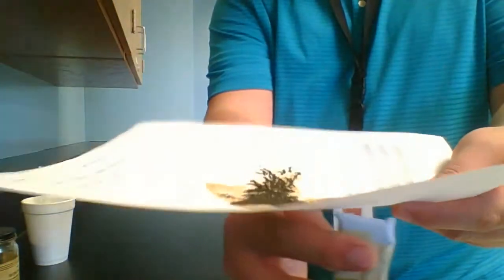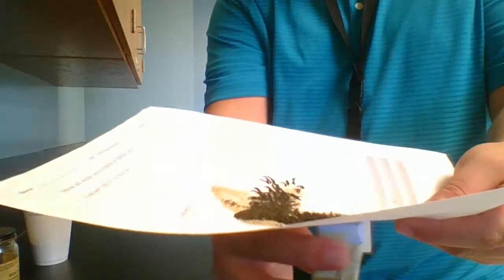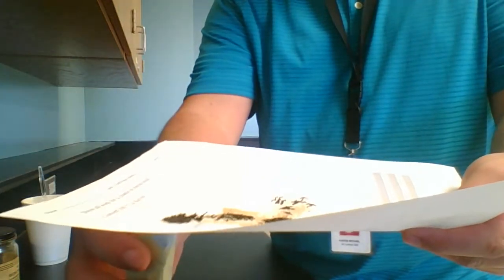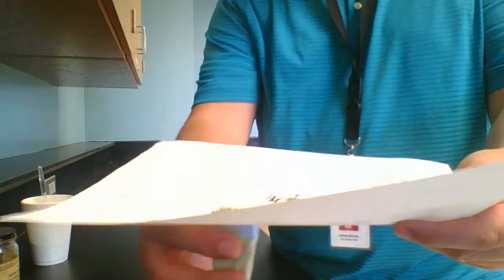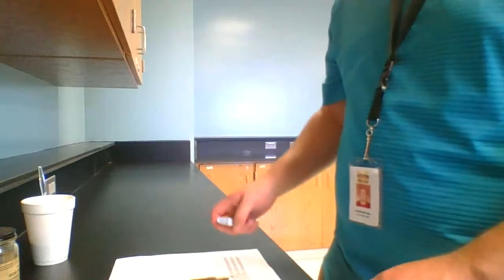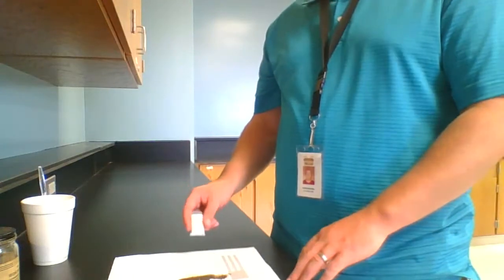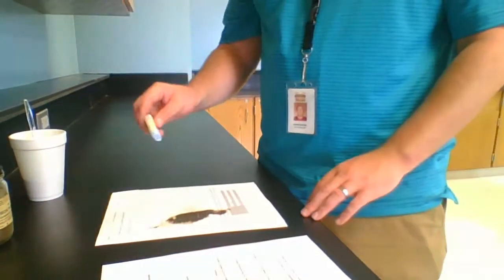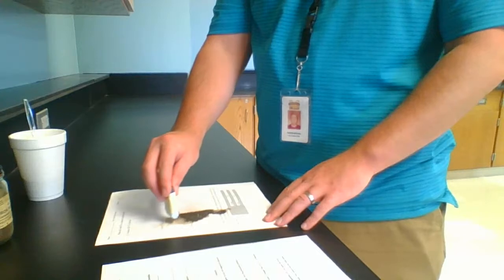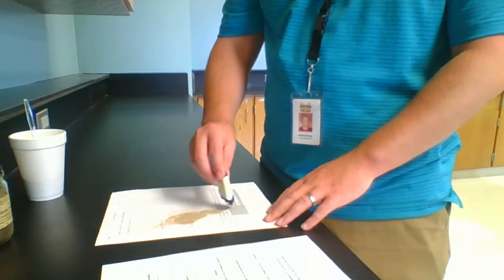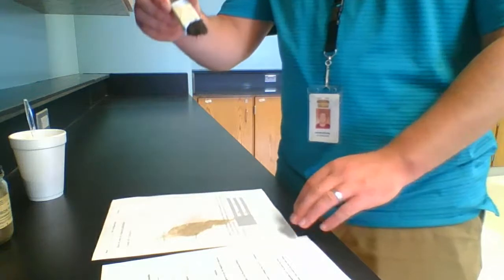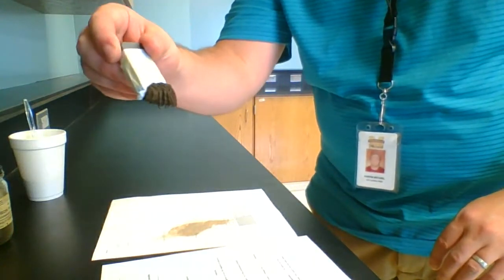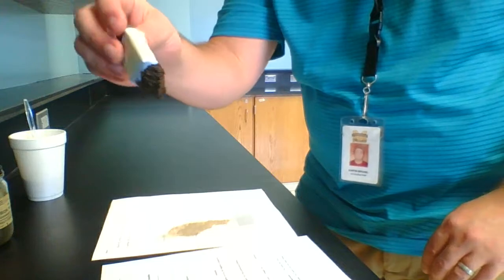As I move the magnet on the underside of this paper, you can see that the iron filings are following along. Now, I want to remove the iron filings from the mixture. To do that, I'm going to bring the magnet on top of the paper this time. I don't know if you guys can tell, but at this point, I have collected almost all the iron filings from that mixture, and I'm going to return them to their container.